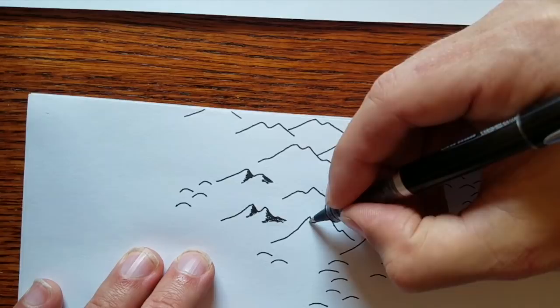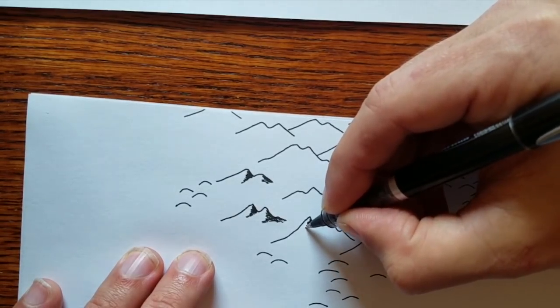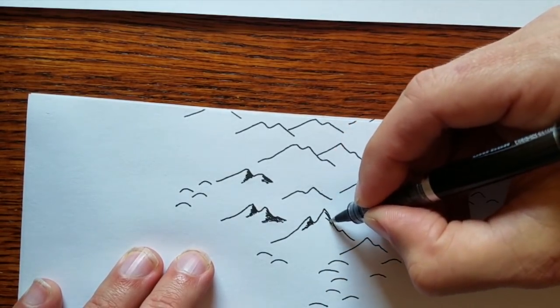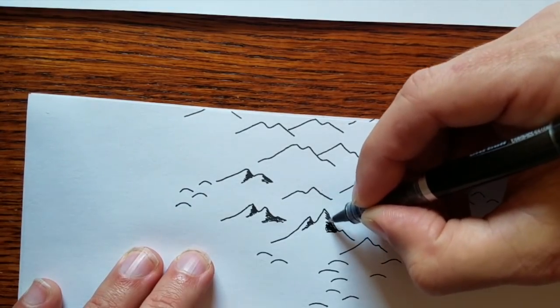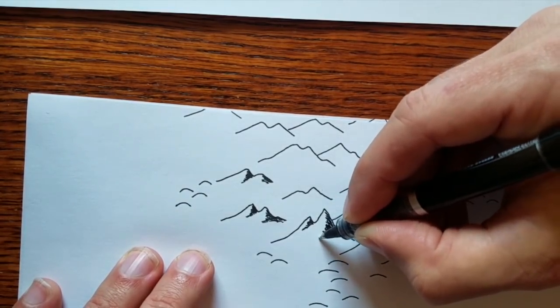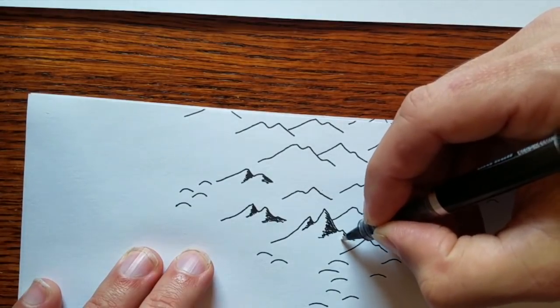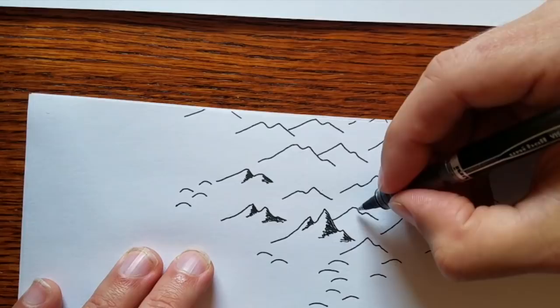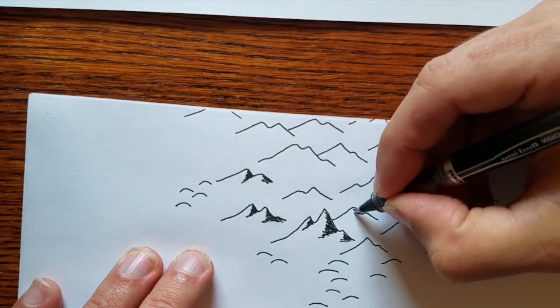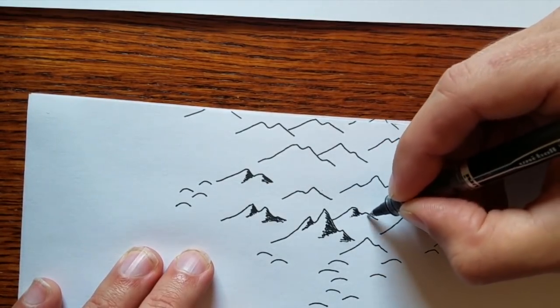And I do this with other terrain features as well. I do it with lakes and forests, and you can use little in-between smaller details to attach or to house the bigger details.